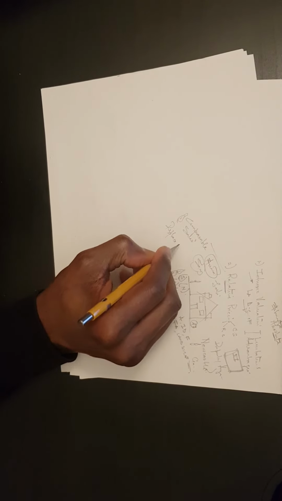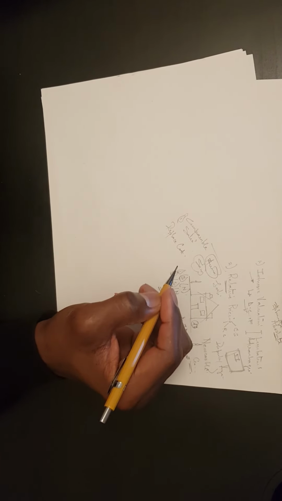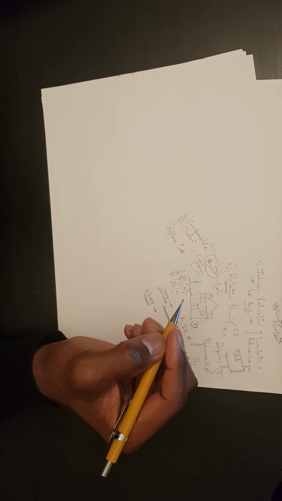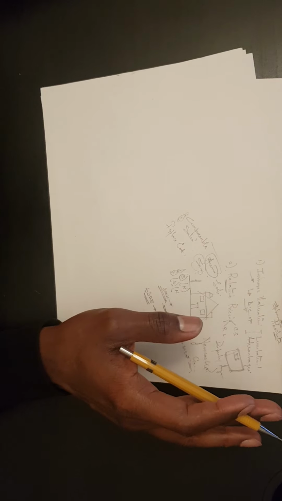Replacement cost. And in this case, again, Anna, Josh, Sam will not use this approach.